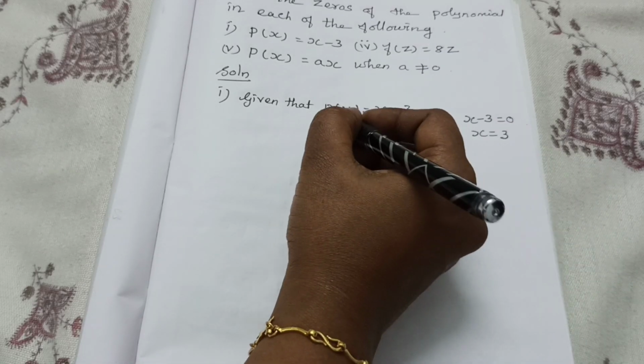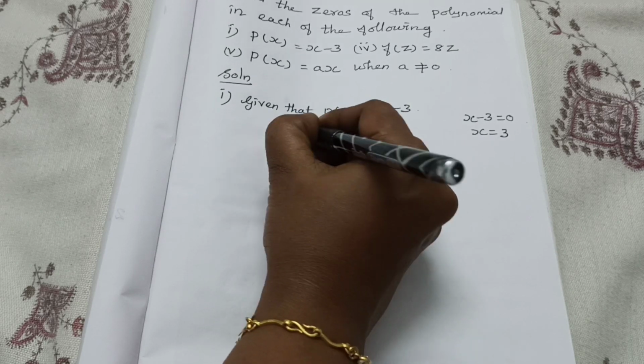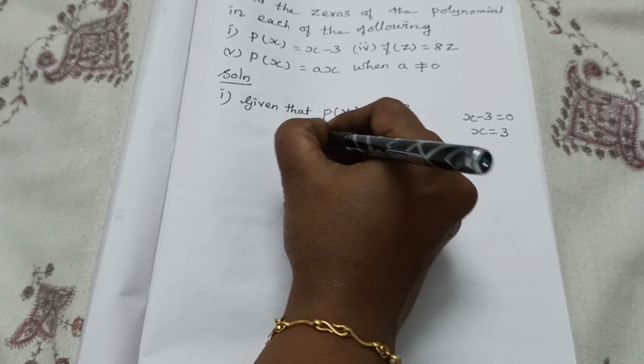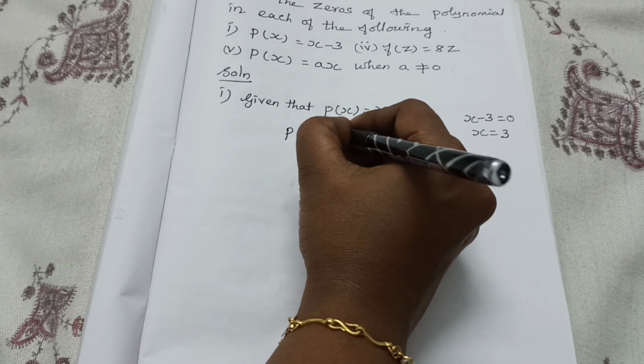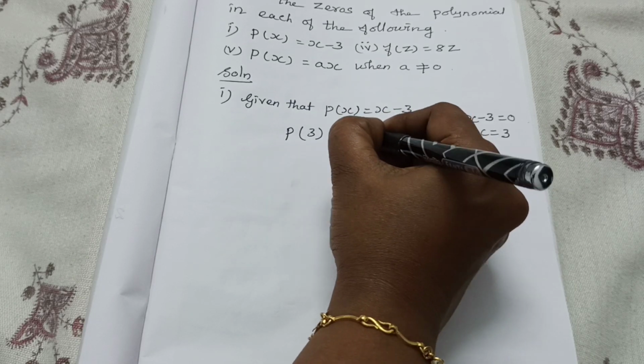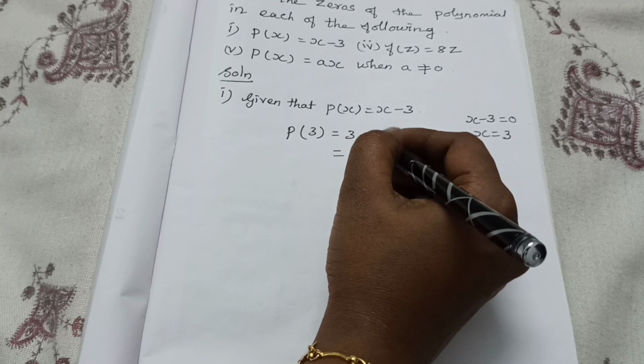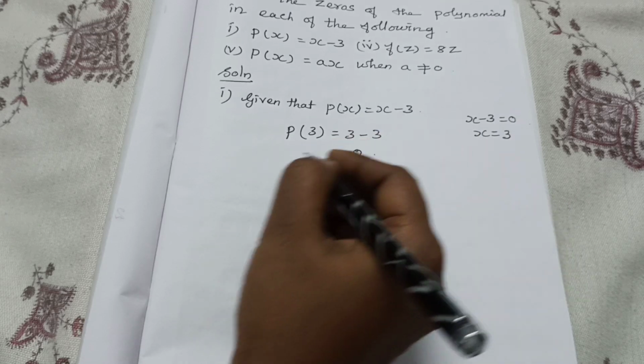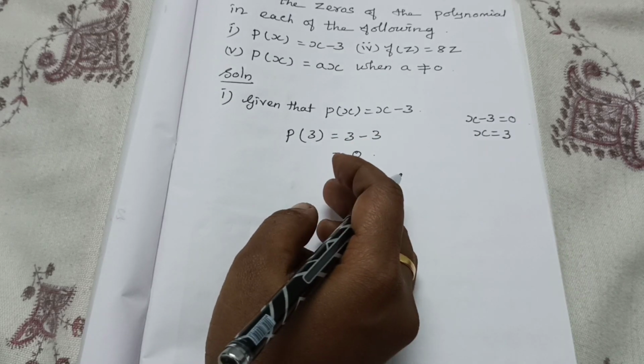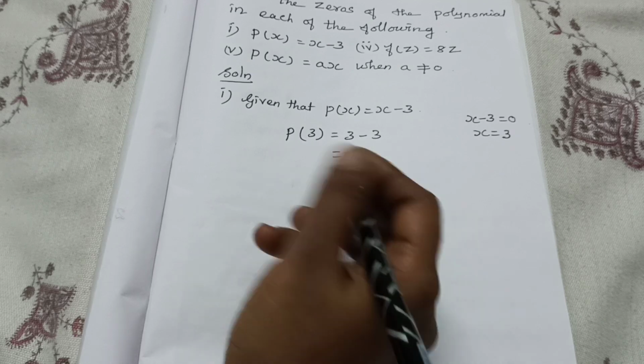This x equal to 3 we have to substitute here. Then P of x place 3 and substitute. Then equal to 3 minus 3. Then equal to 3 minus 3 is what? 0. Okay. P of 3 is equal to 0 we got, isn't it?